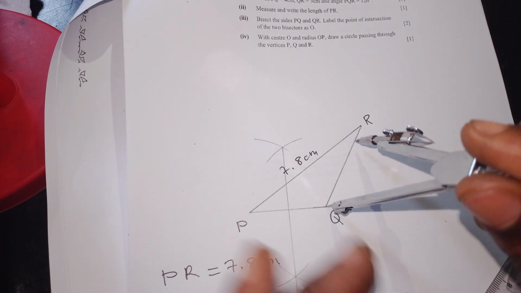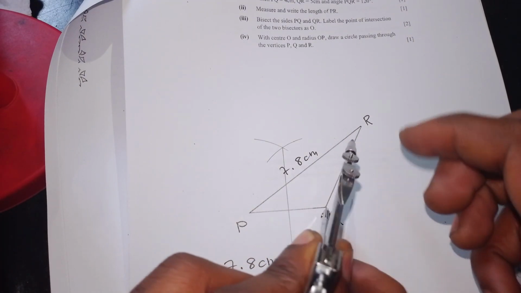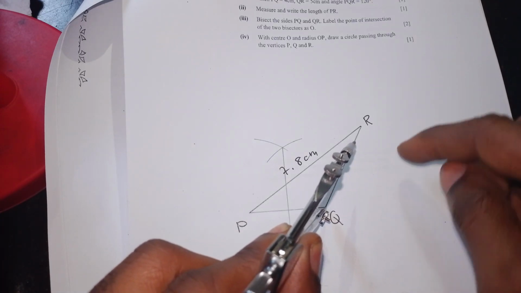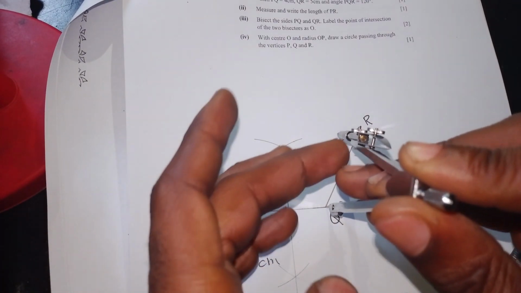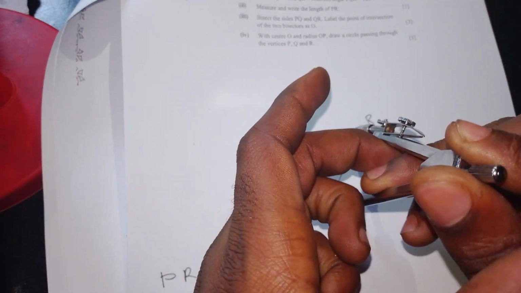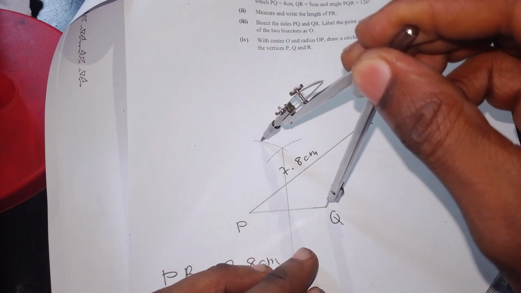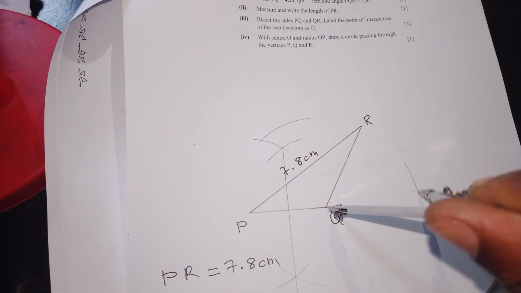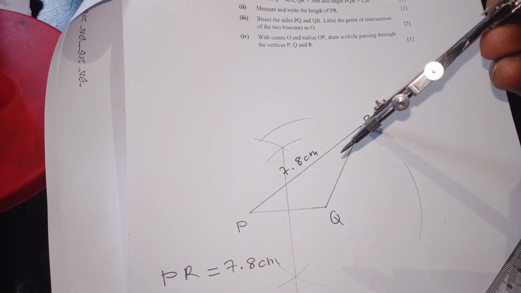You can use any radius of your choice provided it's more than half of this. So the moment you use a radius which is less than half of this, then your arcs will not meet. So this is why we extend our radius to make sure that they are meeting. So I can either extend it or I can maintain it since this is okay. So I'll draw an arc this side. It's okay if they meet. Then I'll draw another arc that side. Just make sure that you pay attention to the arcs you are dealing with.